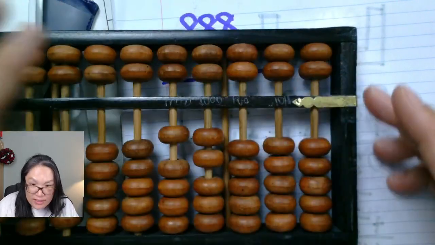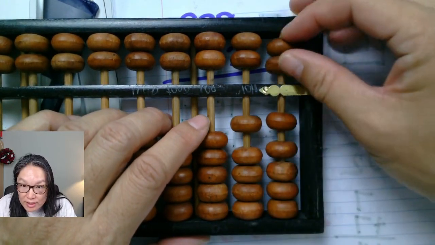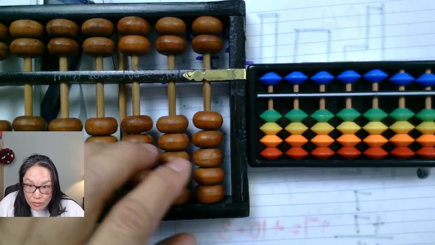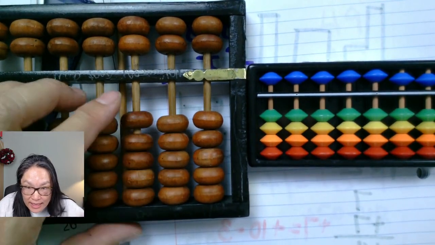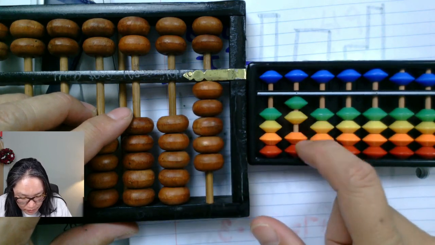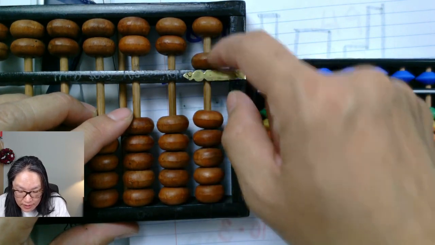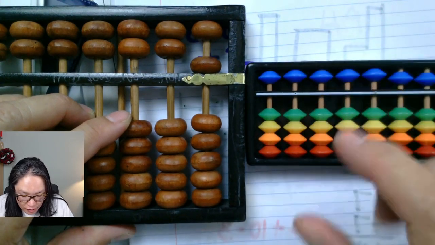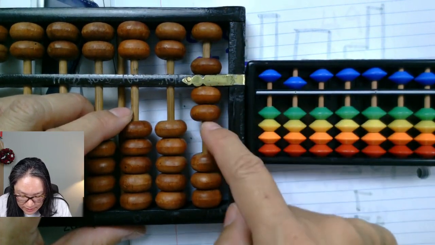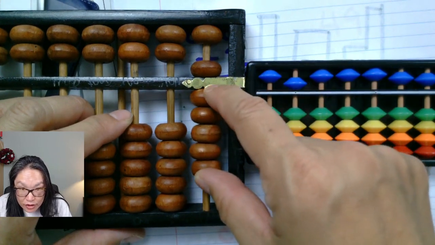This one is a Chinese abacus. On the Chinese abacus, there are 5 beads on the bottom and 2 beads on top. It works very similar to the Japanese abacus. When we look, all the lower beads have a value of 1. 1, 2, 3, 4, 5. Because we have 5 here, we're going to trade it in for the 5 up here. On the Japanese abacus, this will always be 5 no matter what. 5, 6, 7, 8, 9, 10. Because this is 5, we're going to trade it in.